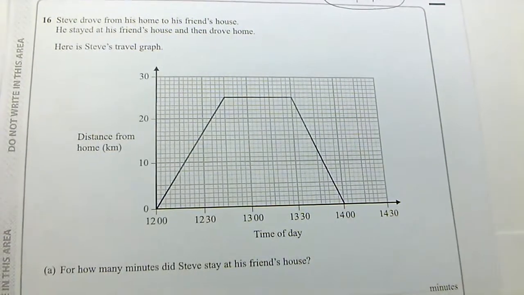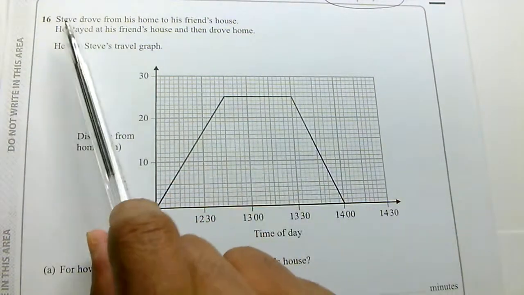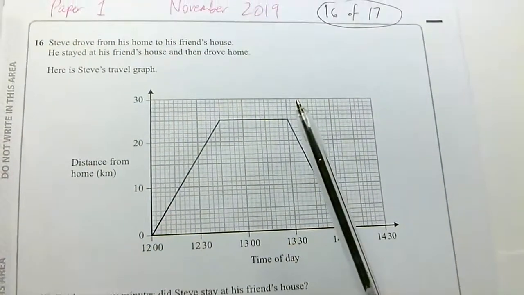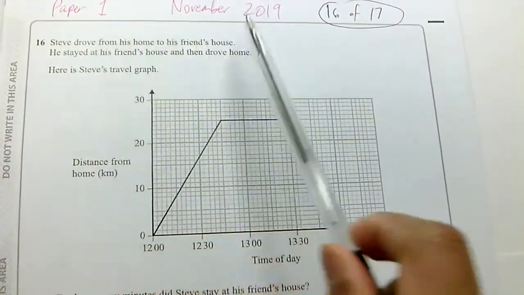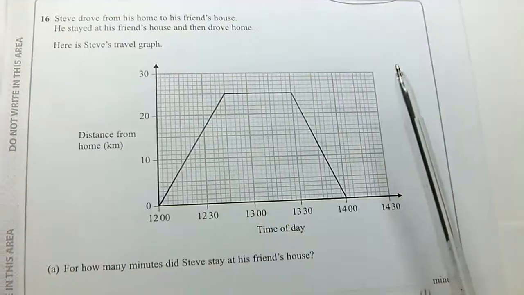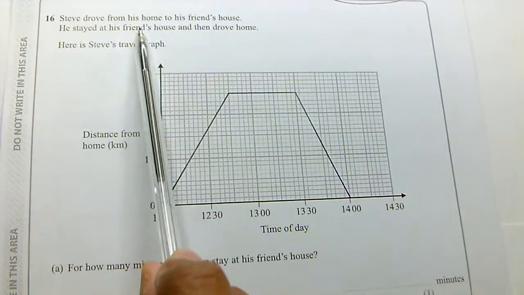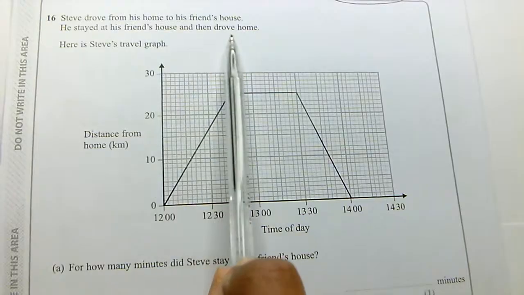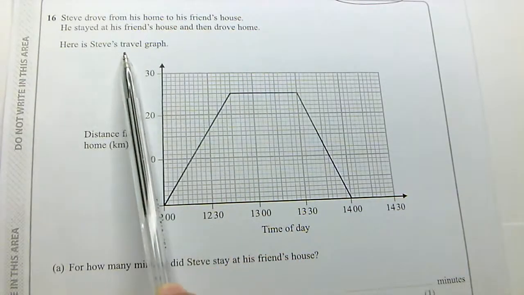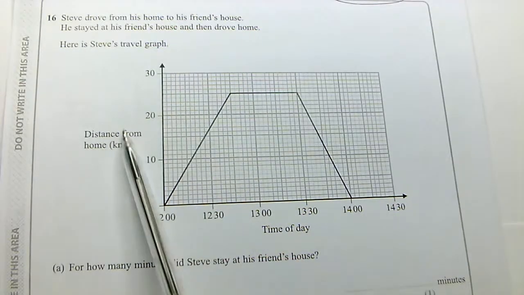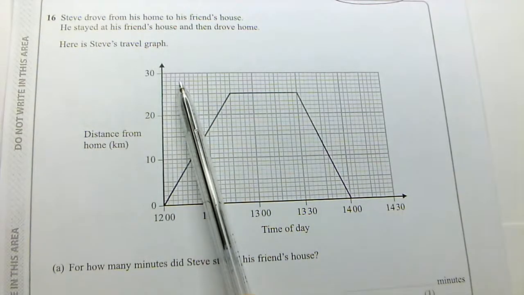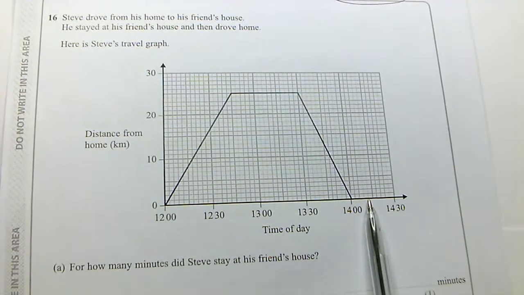All right. This is paper 1, so it's a non-calculator paper. You can see paper 1, and it's from November 2019. Steve drove from his home to his friend's house. He stayed at his friend's house and then drove home. Here is Steve's travel graph. So we've got distance from home and time of day, so the distance goes up, goes flat, then it goes down again.